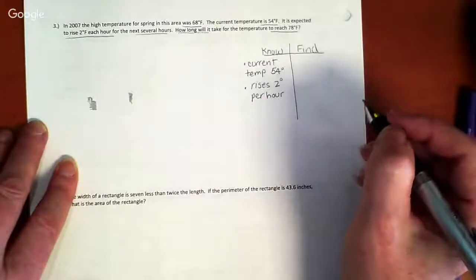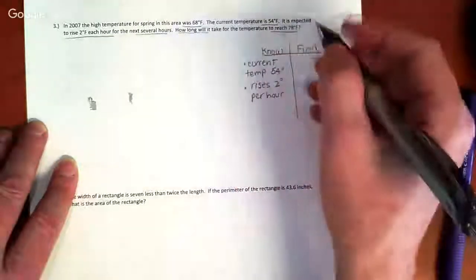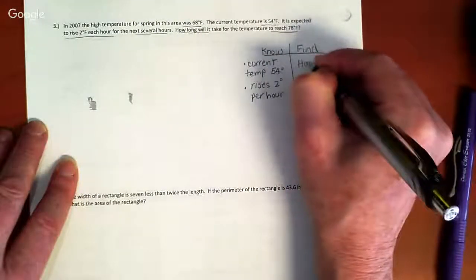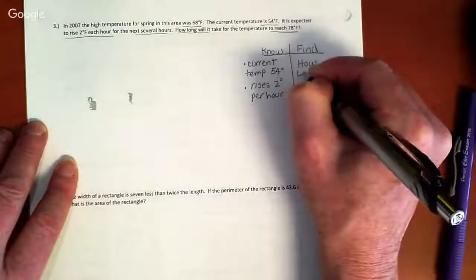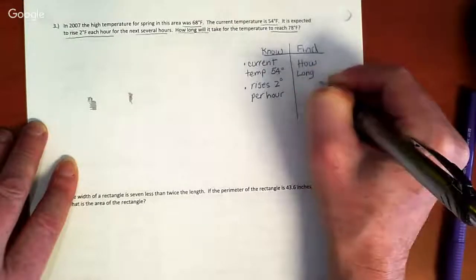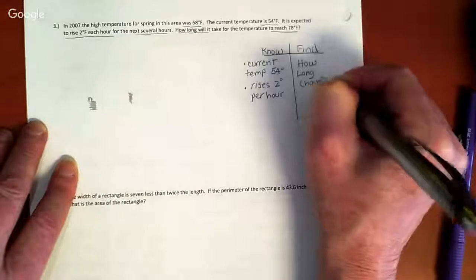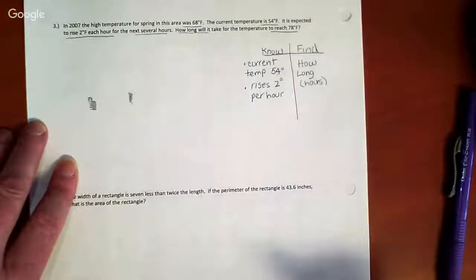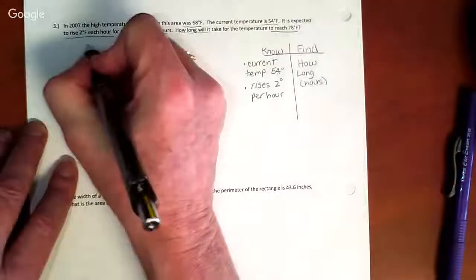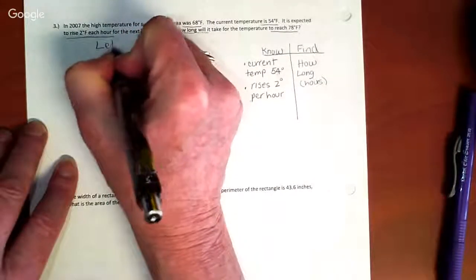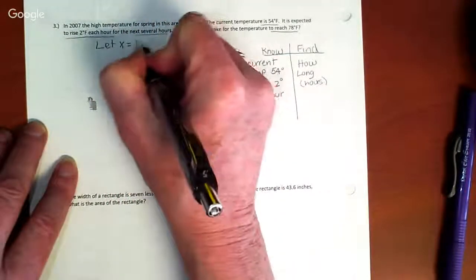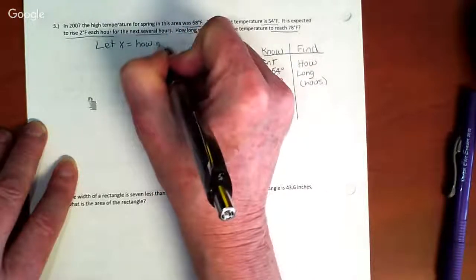And we need to find how long, in hours, it's going to take to reach 78 degrees. So let x be how many hours.